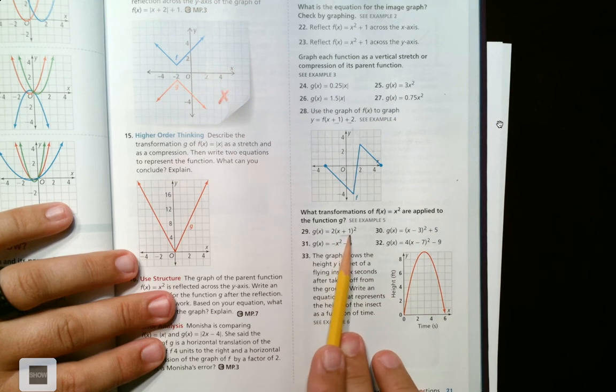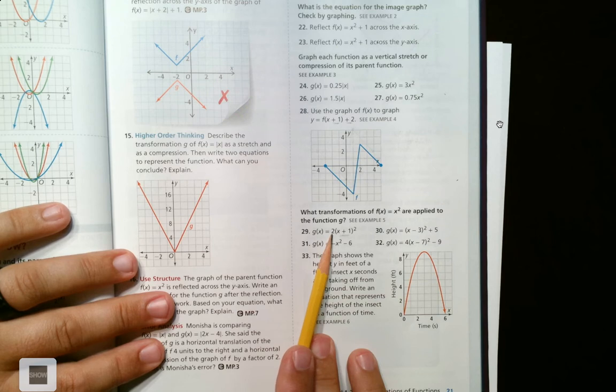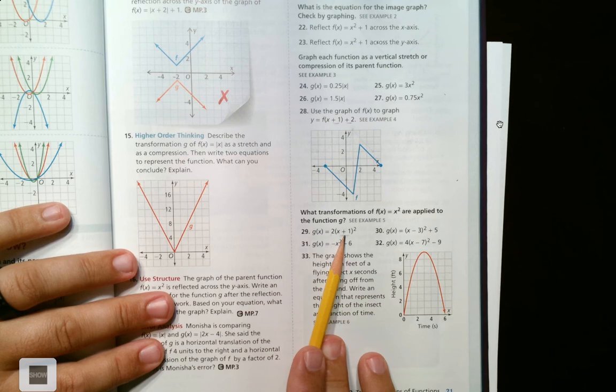So that's a translation of left 1 unit, or shift left 1. That's how I'd say it. And then I've got an a value on the outside of the parentheses, so I know that I am stretching that by a factor of 2. Again, I know it's a stretch because that's greater than 1. So I'm stretching it by a factor of 2, and I'm shifting it left 1.